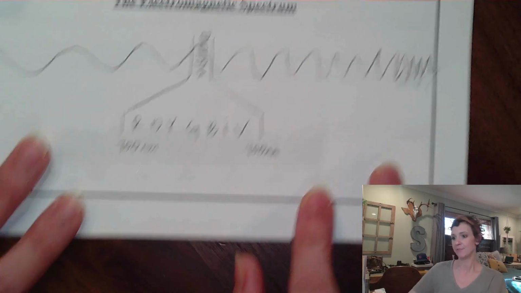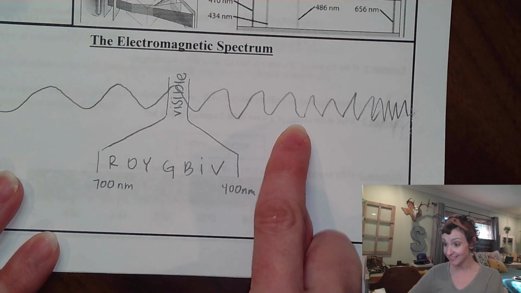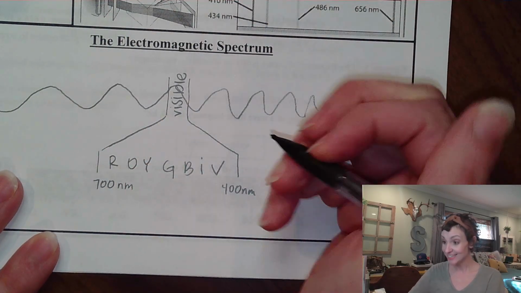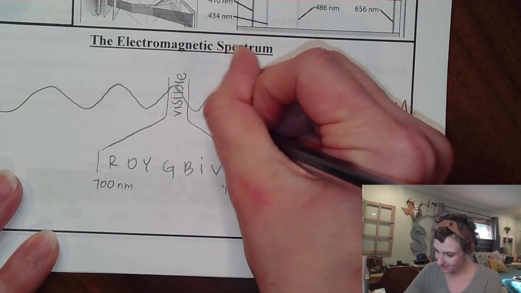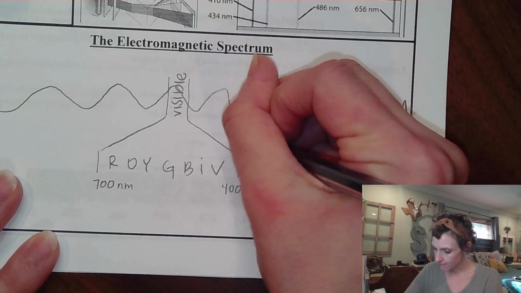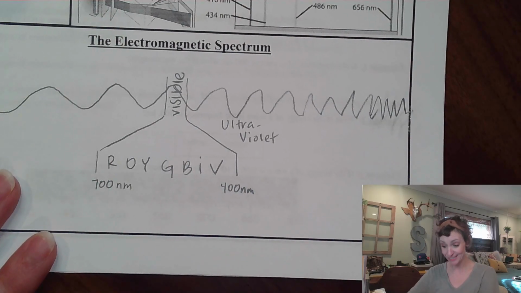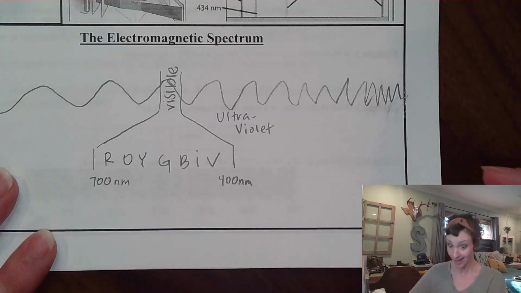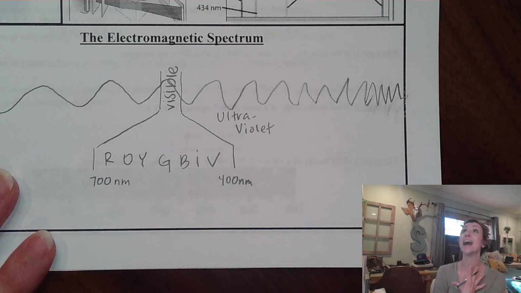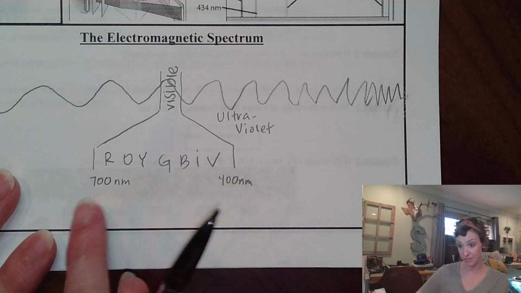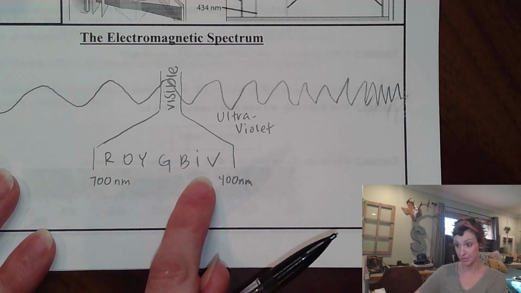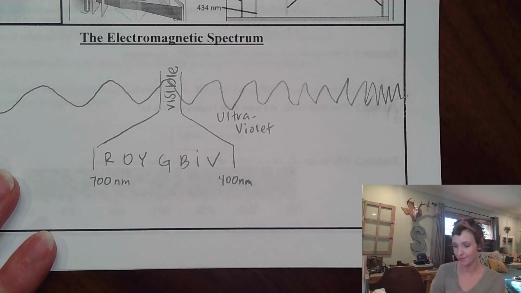So what happens when I jump out of violet and go this way? You guys, we got ultraviolet. And you were like, ultraviolet, UV, is that like the rays from the sun? Yeah, it is. It's the stuff that gives us a sunburn, but it is light. It's not light that we can see. The sun gives us a ton of light that we can see. All of those will fall under my visible spectrum, even though it looks like white, okay?